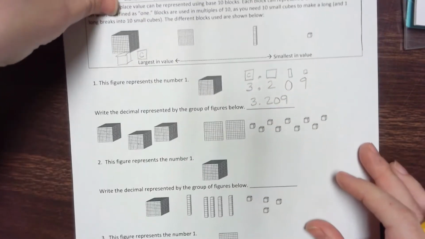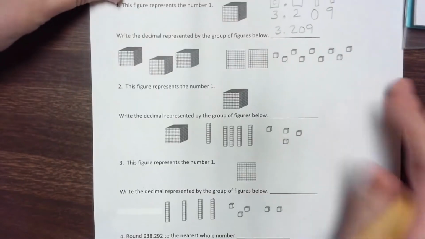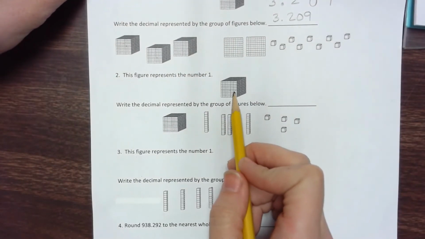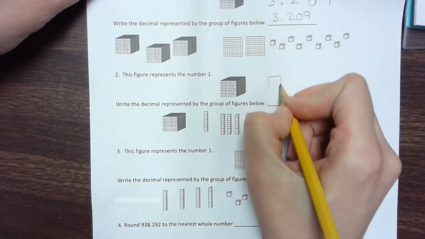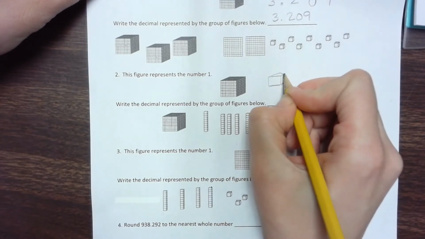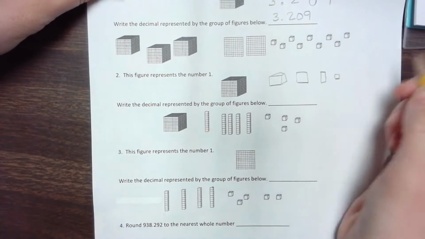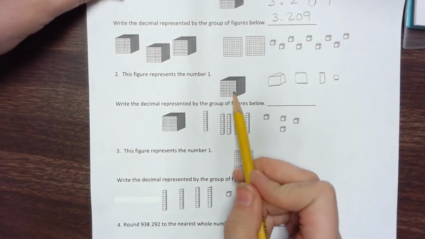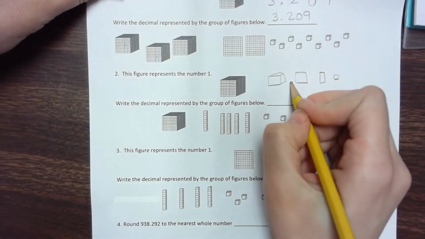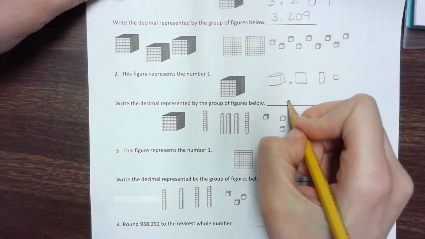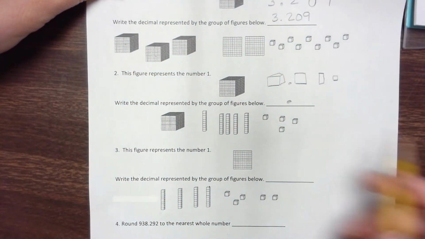All right, let's look at number 2. It's the same in that a cube represents a whole number. So let's draw out our 4 shapes. Let's put the decimal after the whole number shape, which is right here, our cube. Let's write it down below for our number form, and let's go ahead and start.